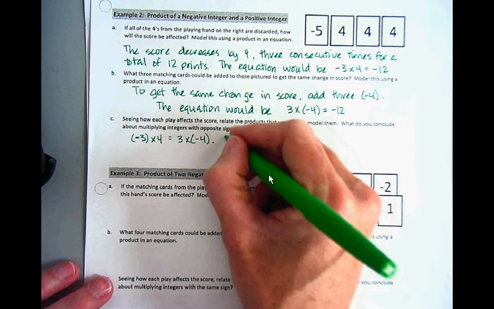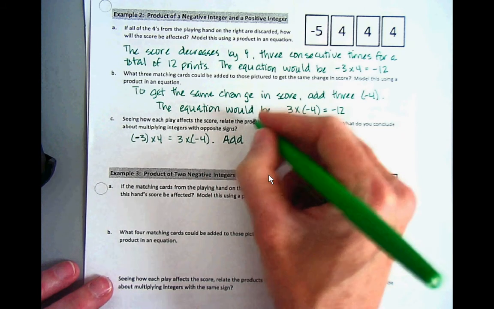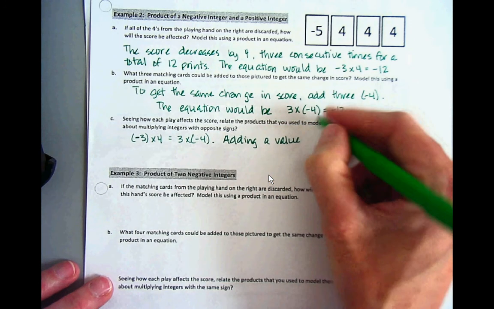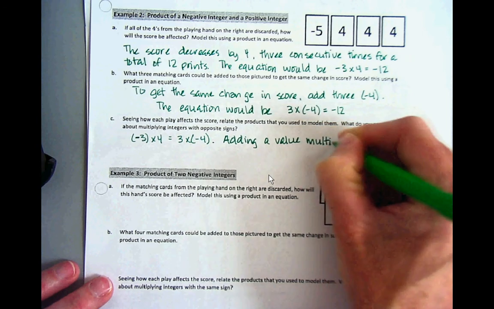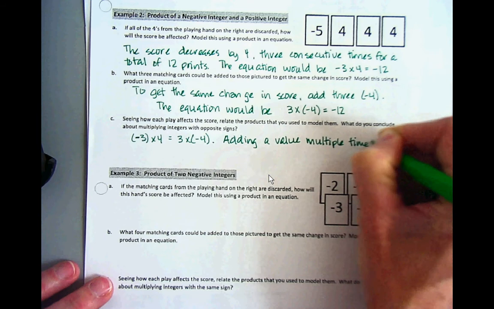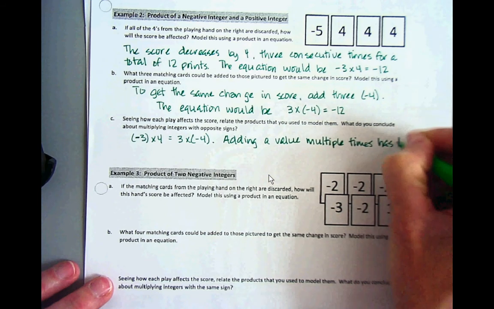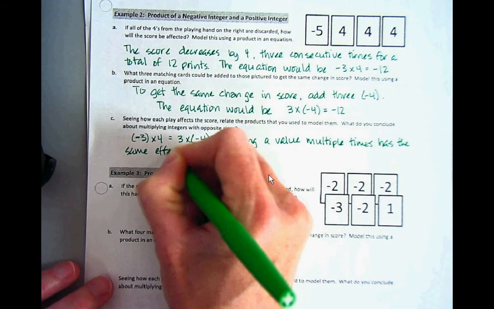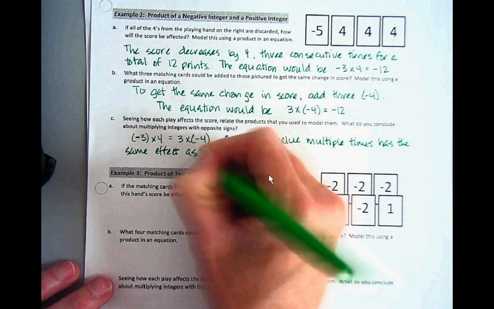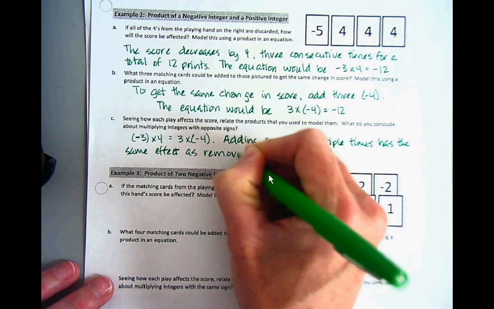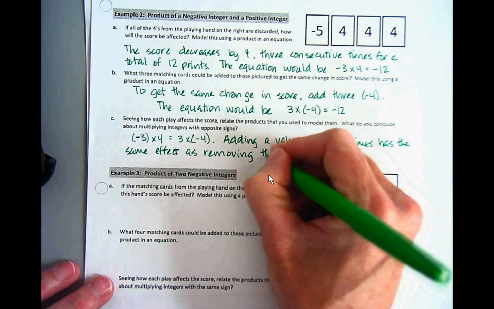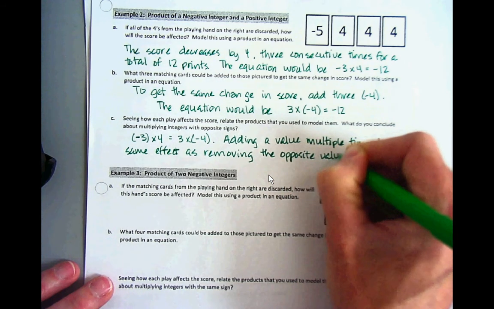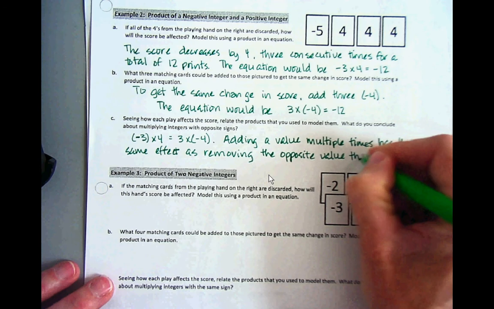Well, it doesn't, because adding a value multiple times has the same effect as removing the opposite value the same number of times.